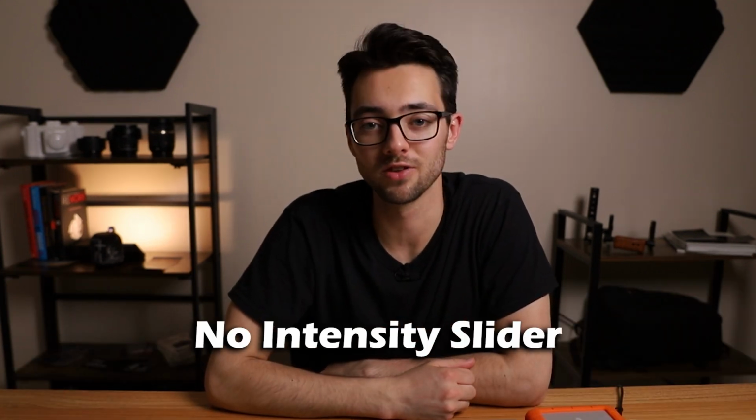All right, that's it for pros. Let's jump into the cons. Number 1, there's no preset intensity slider. Now I mentioned this earlier, I called it the amount slider, but preset intensity, preset amount, whatever you want to call it, they don't have a slider available.